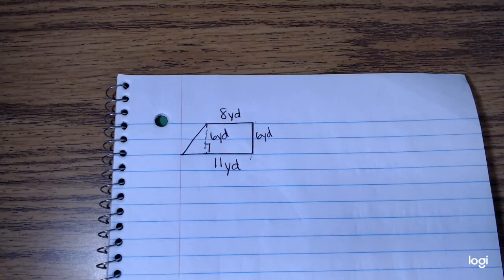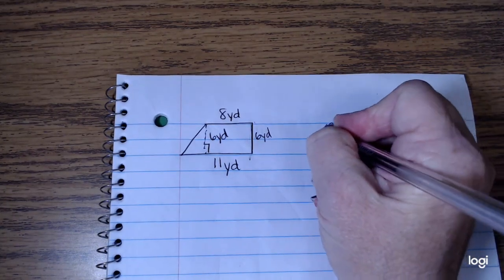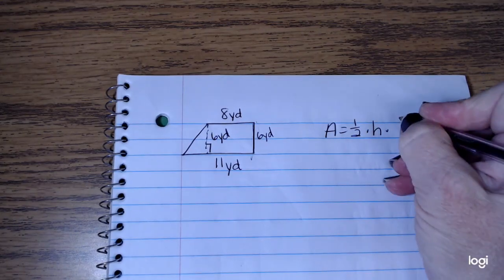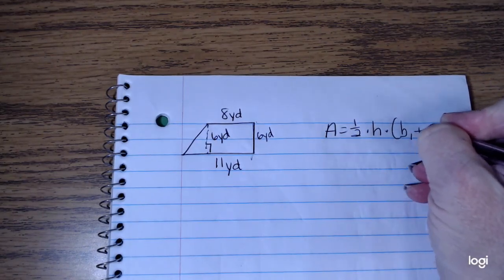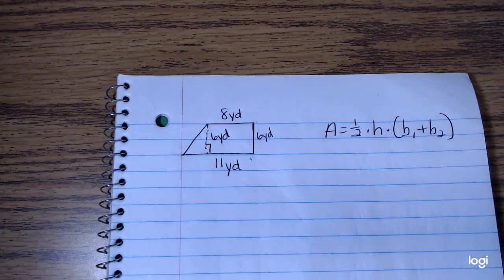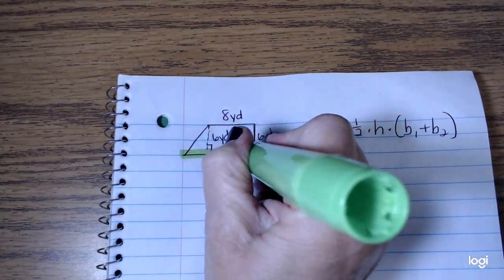All right, after you get the shape drawn, let's go ahead and write. The formula is 1/2 times the height times the base. But remember, we have 2 bases we're going to use. I'm going to find my bases. I like to highlight them so that way I can find them right away. The 2 parallel lines I'm going to use are right here.